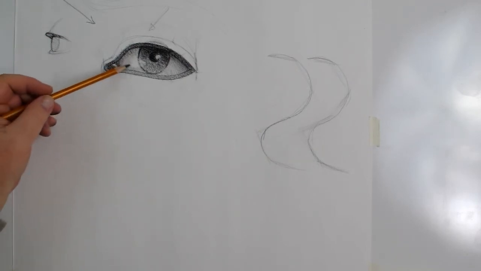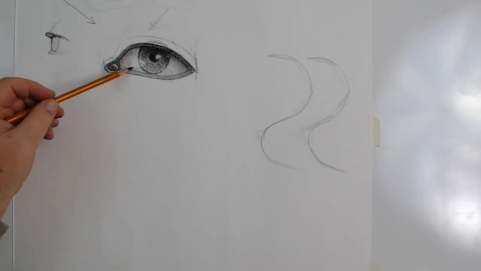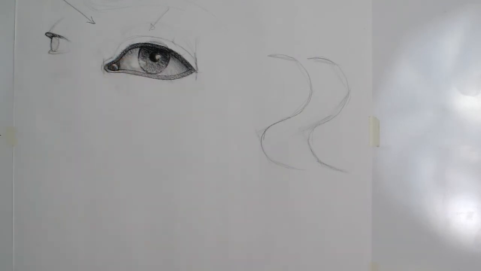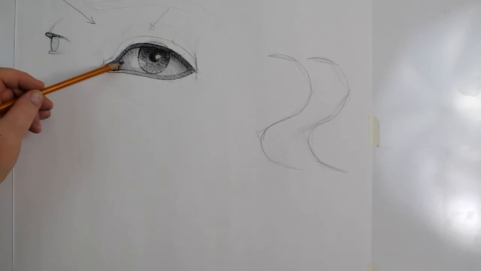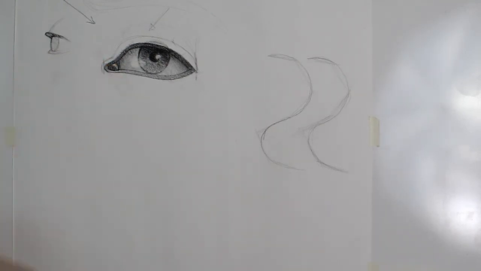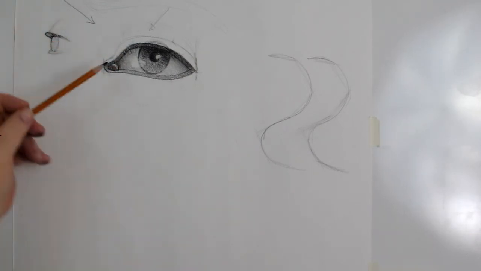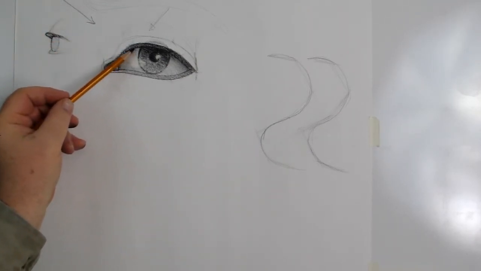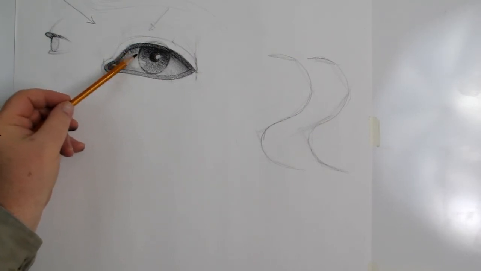And again, just this little bit of highlight going across there can make it feel like, oh, that's a wet surface. Obviously we need some moisture in the eye. Otherwise our eyes would dry out, and that would not be good for our vision.